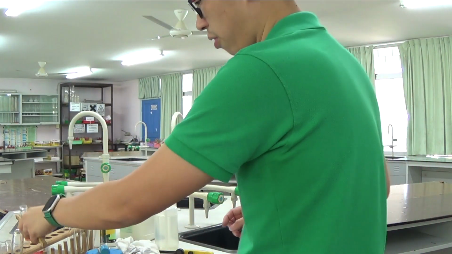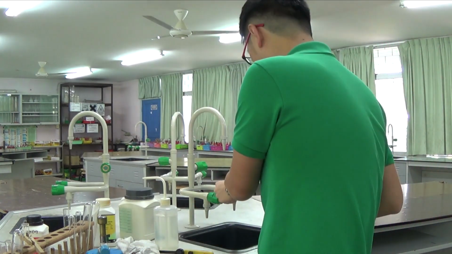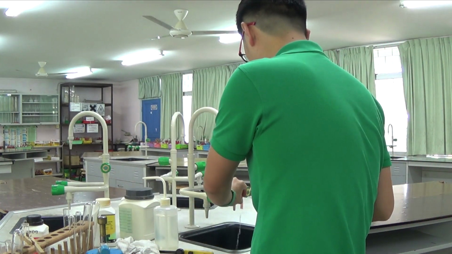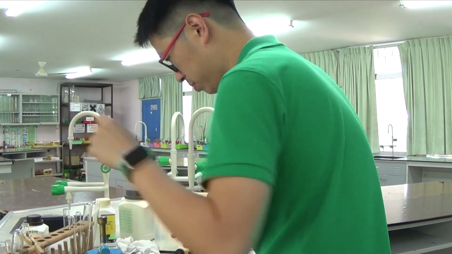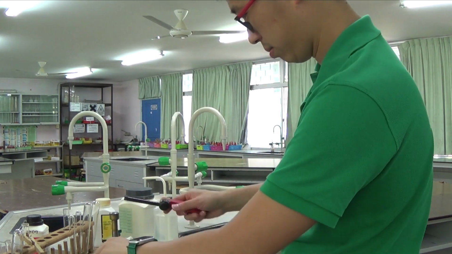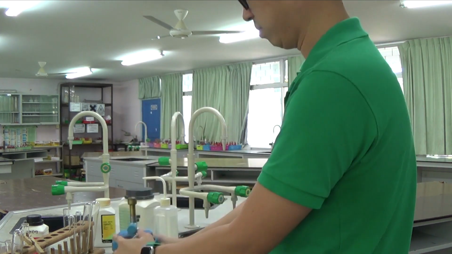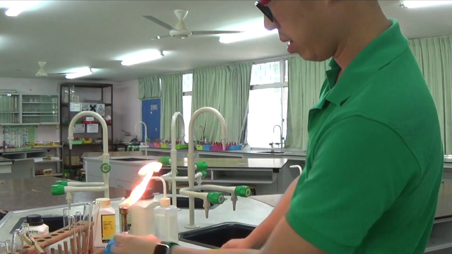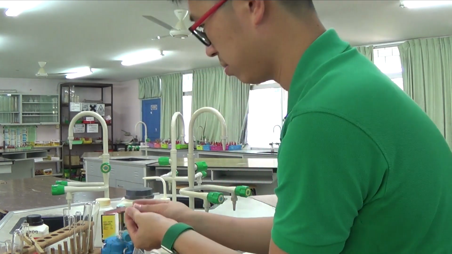So we need to test for the ammonium ion. This is my red litmus paper. I moisten it a little bit. Make sure it's clean. Now I want my blue flame to start heating.